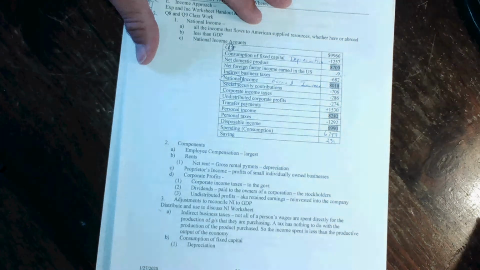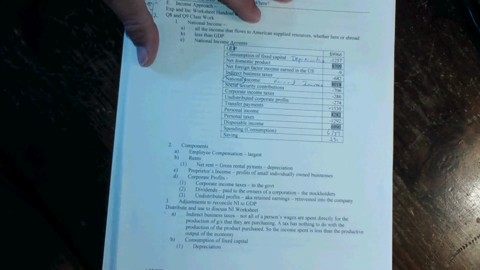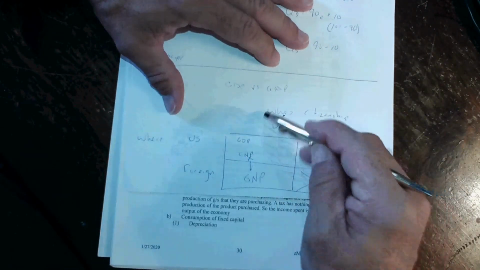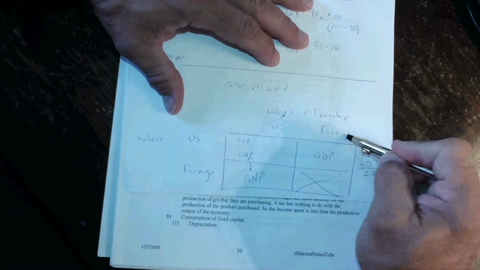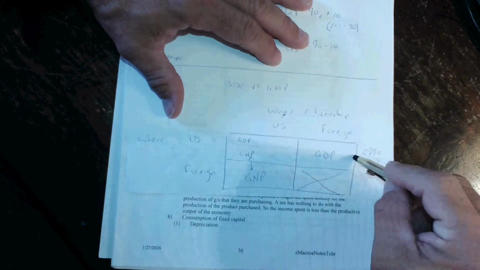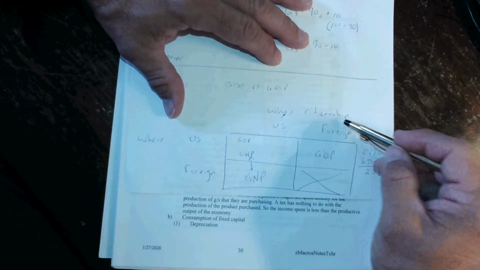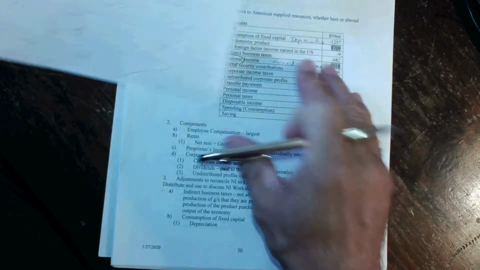And if you recall from the prior discussion, we have two statistics, one called gross domestic product and one called gross national product. Gross domestic product is anybody, a U.S. citizen or a foreigner, that is producing goods and services in the United States. So foreigners in the United States, Honda making cars in Ohio, for example, would be gross domestic product, this number.